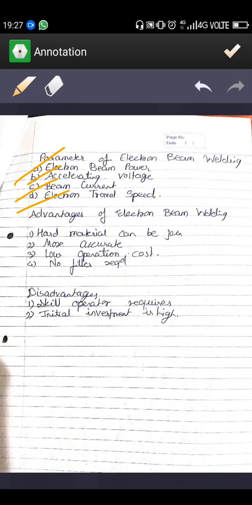Then we are going to see the advantages of electron beam welding, which are already listed here. Materials having higher hardness values can be joined. As the technique is performed in a vacuum environment, there are no impurities left by the process, thus giving high weld properties. Absence of filler material brings the operating cost down. It provides a small heat affected zone with minimized distortion and material shrinkage, and fewer welding defects are produced.